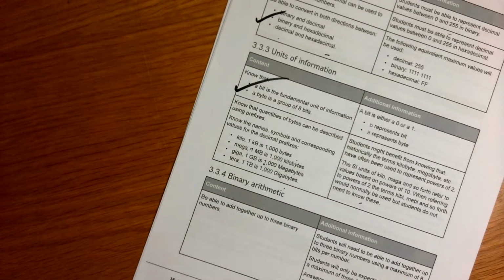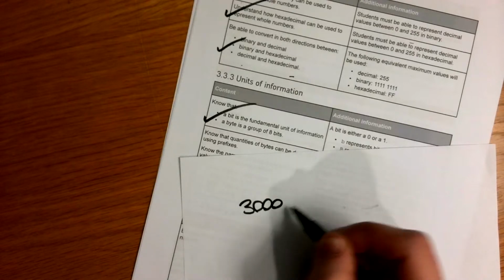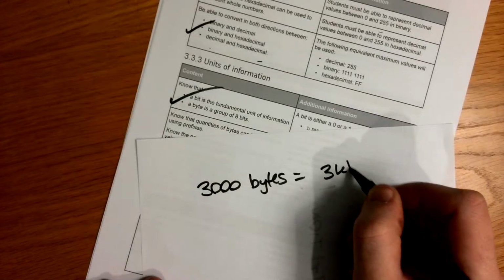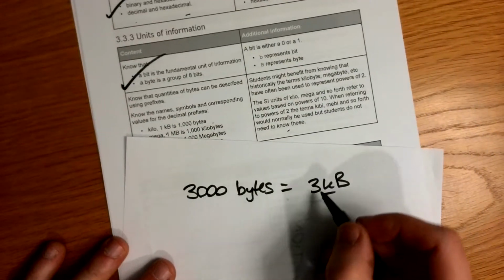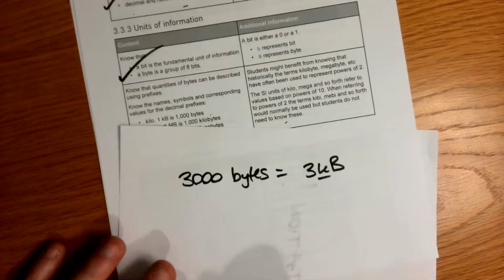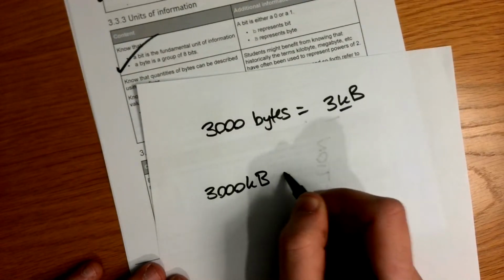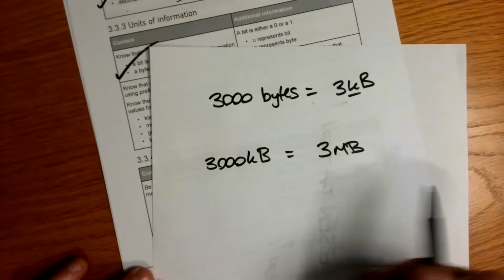So if you're converting between them, I've got this piece of paper here. Let's say you've got 3,000 bytes, you know that 3,000 bytes is actually 3 kilobytes. Make sure you get the little k in kilobytes. Every other one is bigger, but there's a little k for kilobytes. You can also know that if we had 3,000 kilobytes, that would equal 3 megabytes, and so on. And you can then convert between the two.